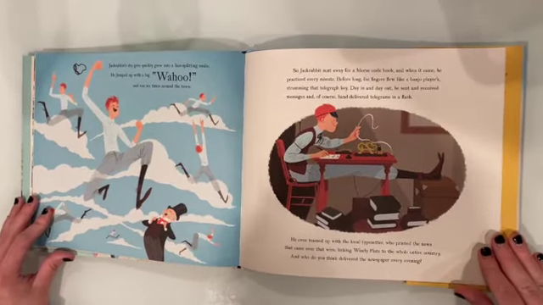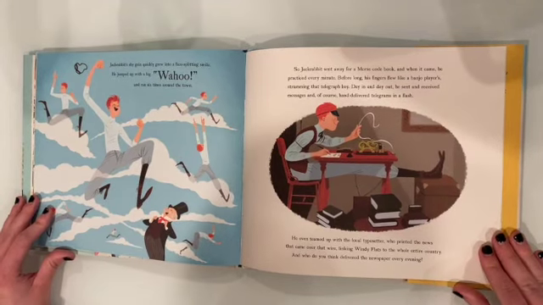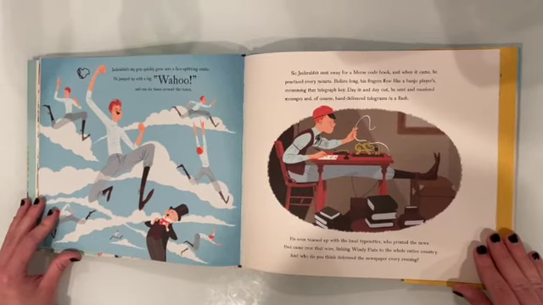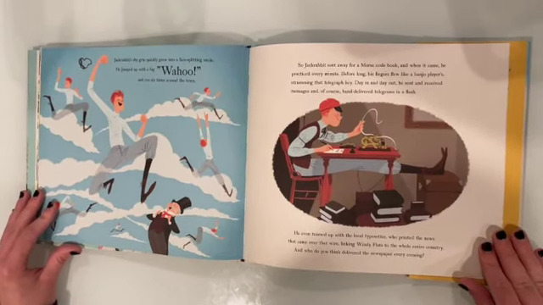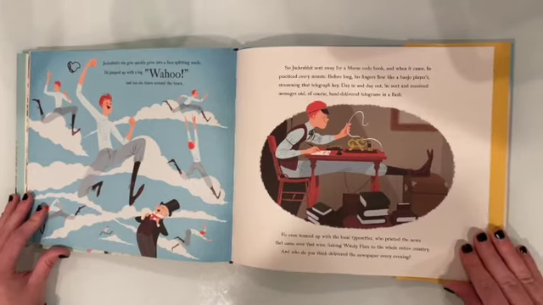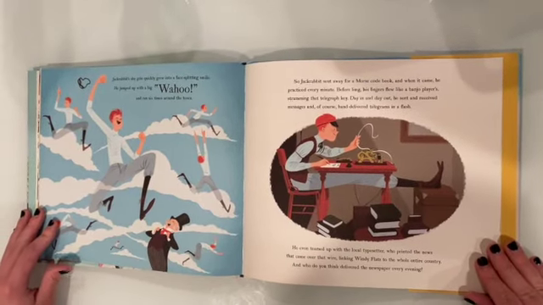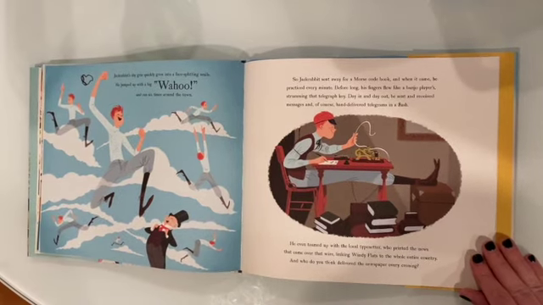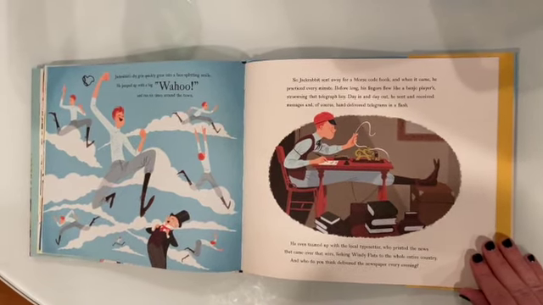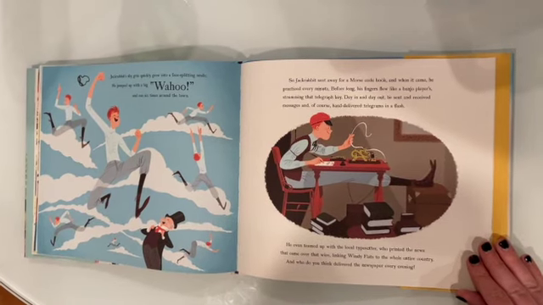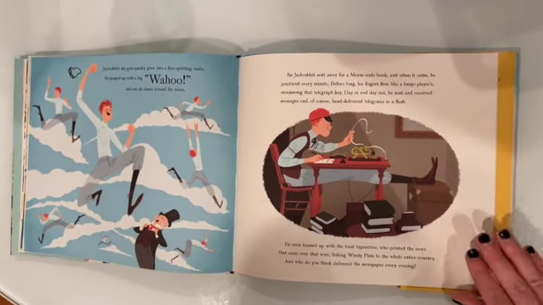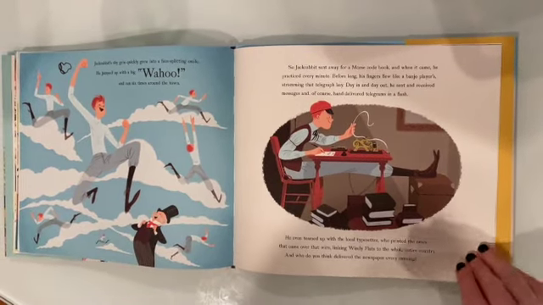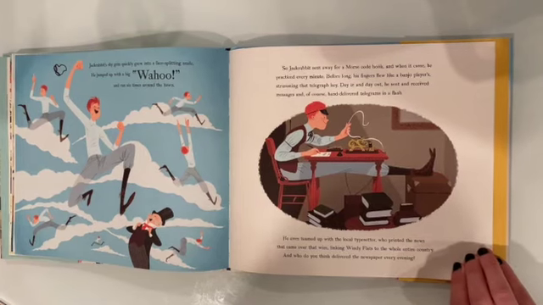JackRabbit's shy grin quickly grew into a face-splitting smile. He jumped up with a big wahoo and ran 6 times around town. So JackRabbit sent away for his own Morse code book, and when it came, he practiced every minute. Before long, his fingers flew like a banjo player's, strumming that telegraph key. Day in and day out, he sent and received messages, and of course, hand-delivered telegrams in a flash. He even teamed up with the local typesetter who printed the news that came over that wire, linking Windy Flats to the whole entire country.